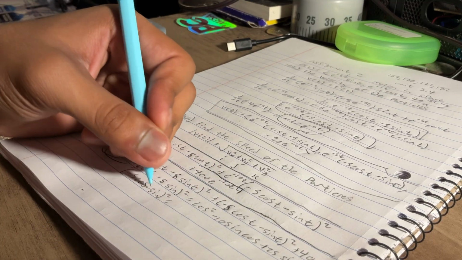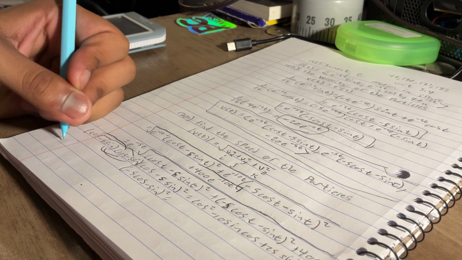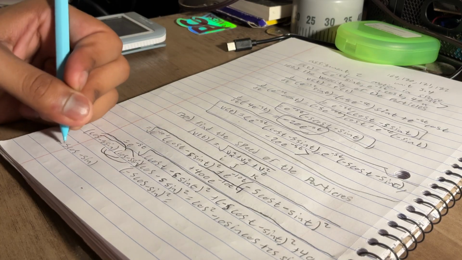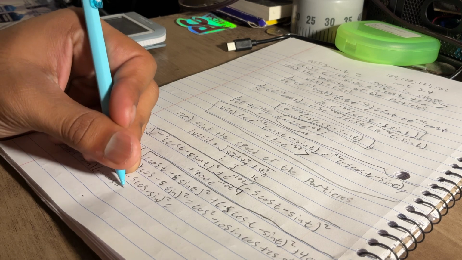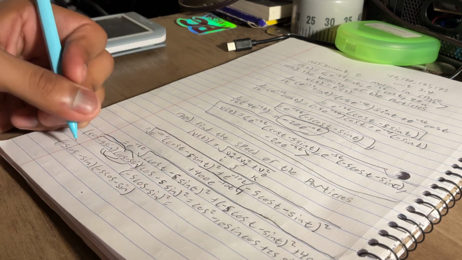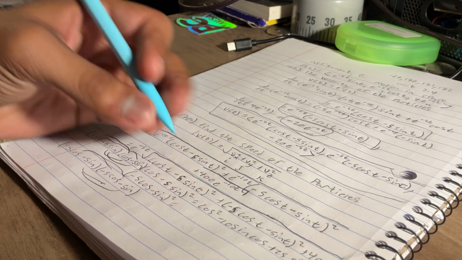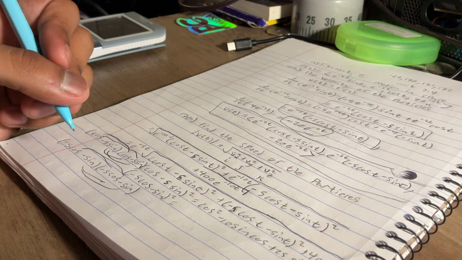Same thing over here. So this would be negative 5 cosine minus sine, and then negative 5 cosine minus sine.